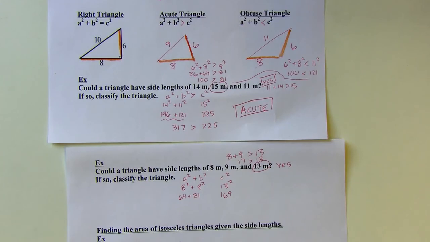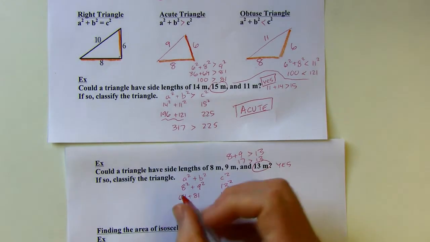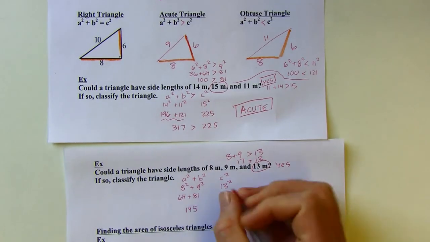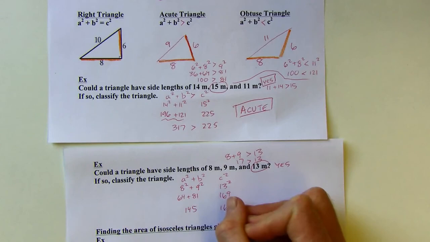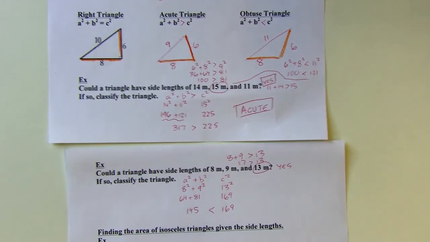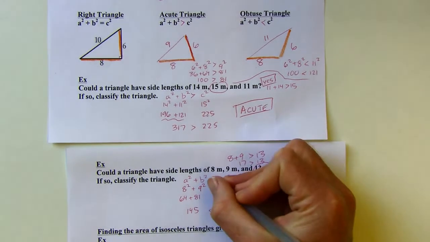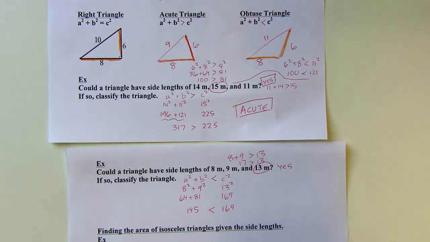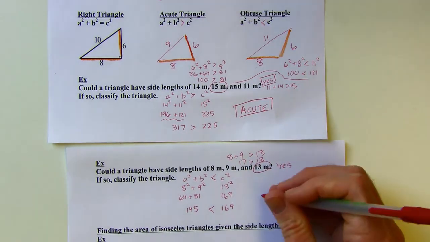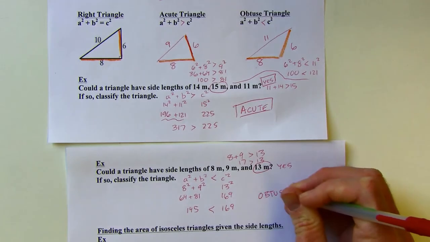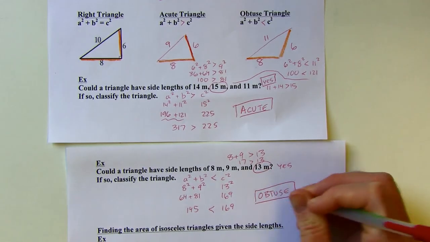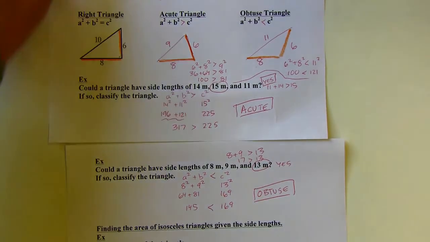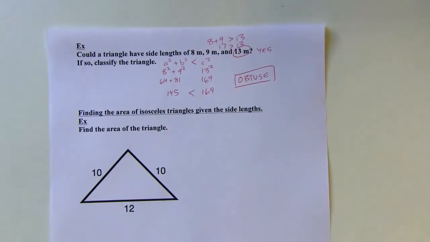Okay, and then 64 and 81 is going to be 145. So in that situation, thinking from the original Pythagorean theorem, the c is grown, so c squared is grown. That would open that hinge. That means I'm going to have an obtuse triangle. Okay. All right. A lot in this section.